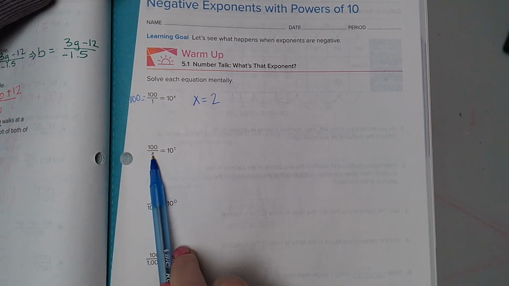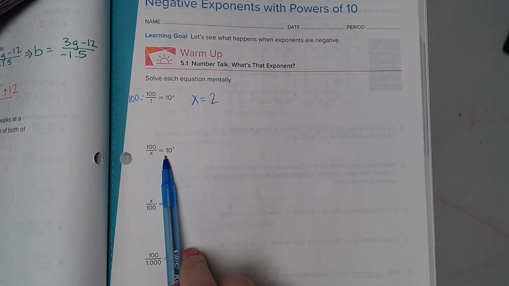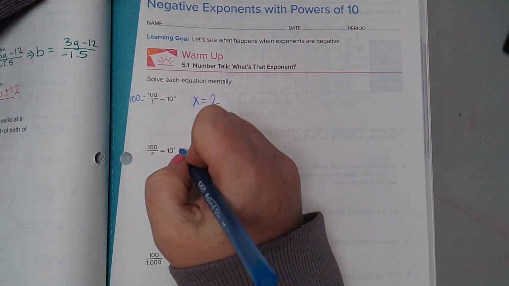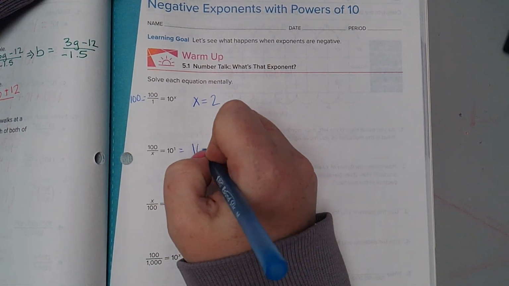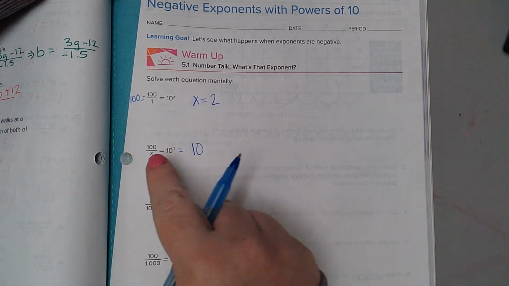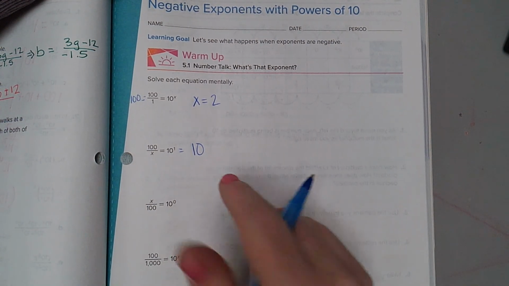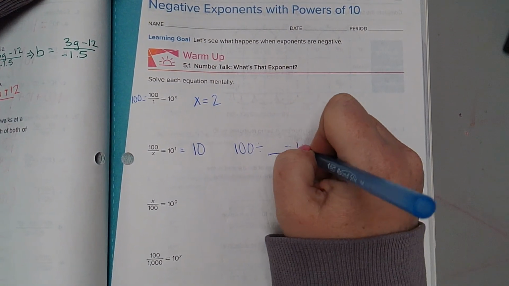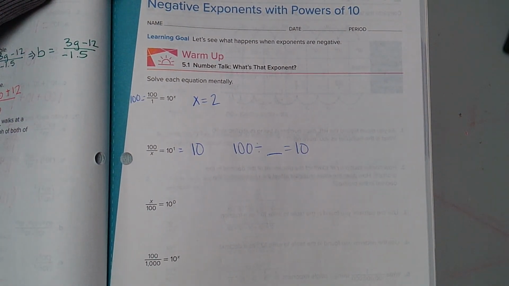100 divided by some value is equal to 10 to the positive 1. Well, 10 to the first power is equal to 10. So 100 divided by what equals 10, if I were to write that down? Well, 100 divided by 10 is equal to 10.